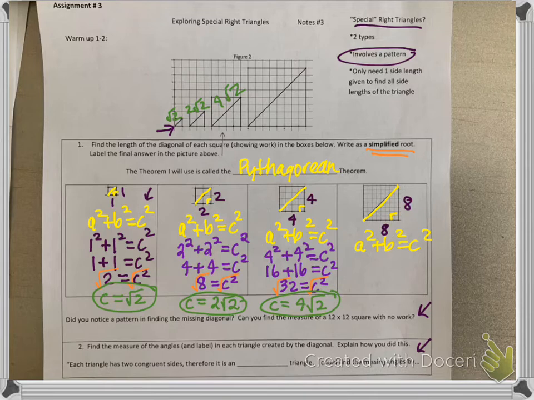So let's double check that. If I plug in my side lengths here, 8 squared plus 8 squared equals c squared. 8 squared is 64, plus another 64 is equal to c squared. If I add those together, I get 128 is equal to c squared. And if I take the square root of both sides, 128 does have pairs. It could be simplified. So if you do simplify it, you do get 8 square root of 2. So this final diagonal here was 8 root 2.